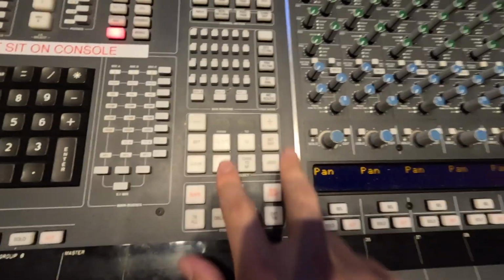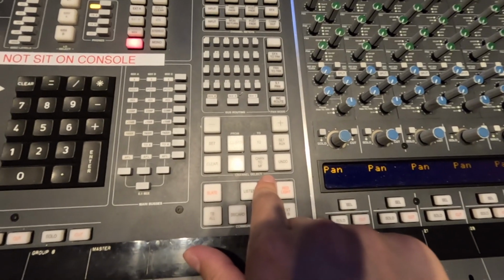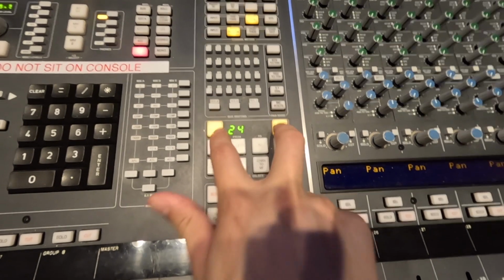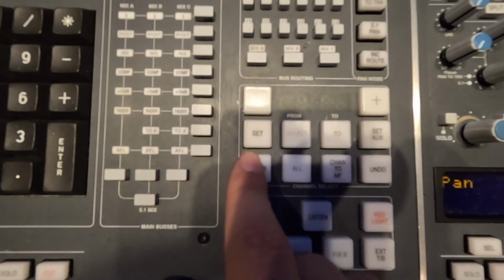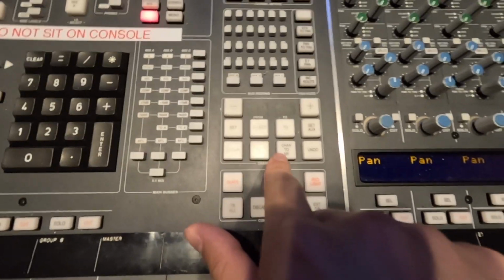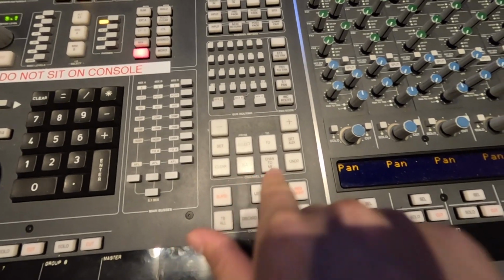That's really for mixes and using the talkback to go to the mix buses, which we're never going to be doing. Next you have the channel select module. This plus or minus puts you in channel select mode. Get out of that. You have various ways of selecting: set, select, to, clear, all, and such.